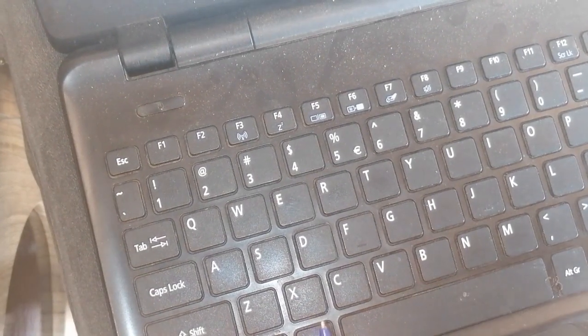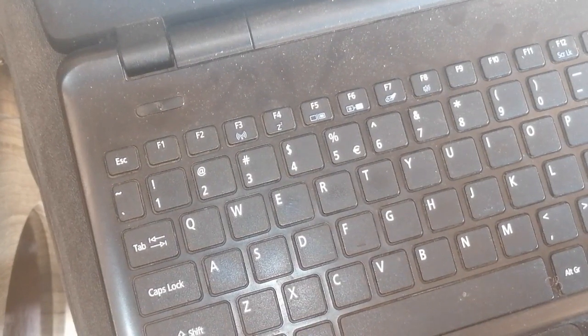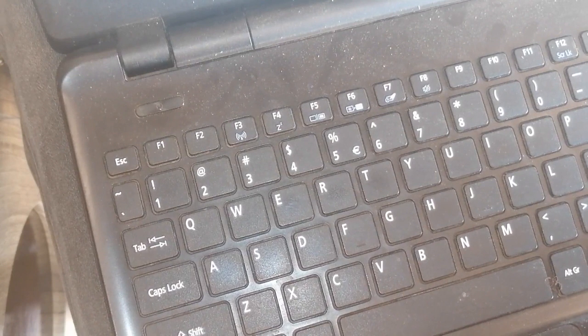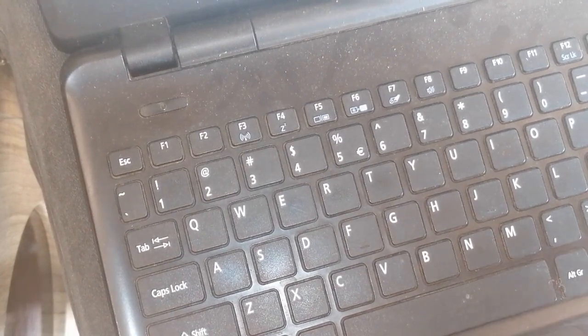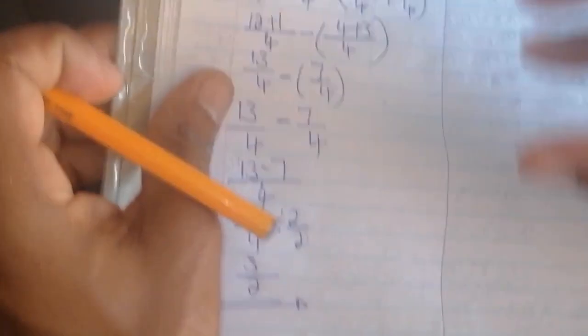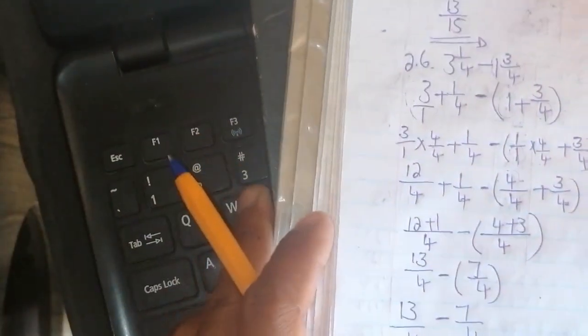So 3 1/4 minus 1 minus 1 and 3/4, and the answer is 3.5. So we are very, very correct in everything that we have done here.